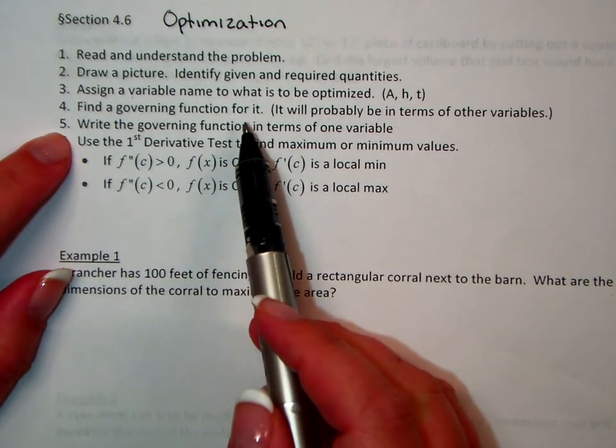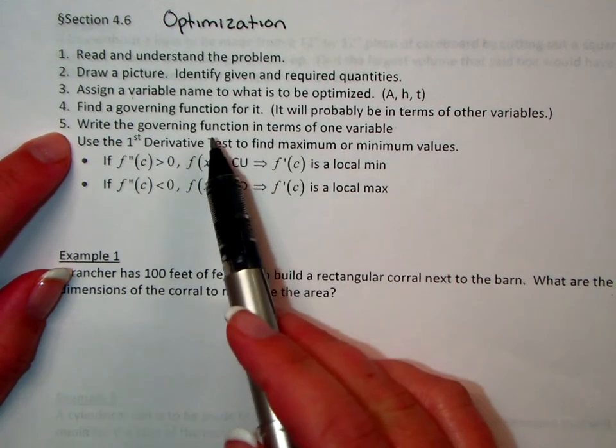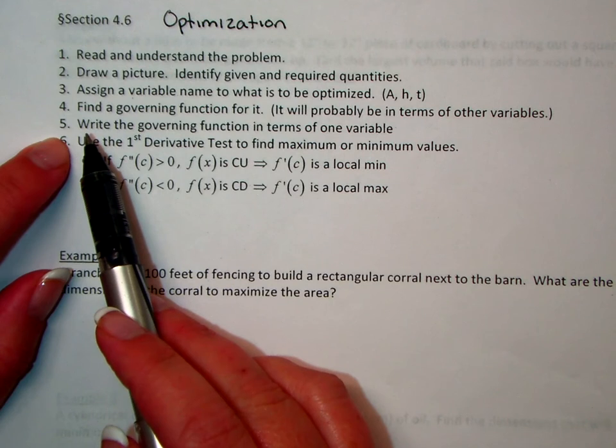Find a governing function for it. So if it's area, length times width, or we have a cylinder coming, pi r squared h, okay? So we're going to find a governing function for it, right? Number 5 is the main difference between optimization problems and the related rate problems we did.